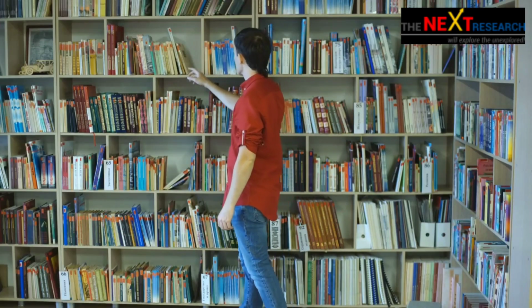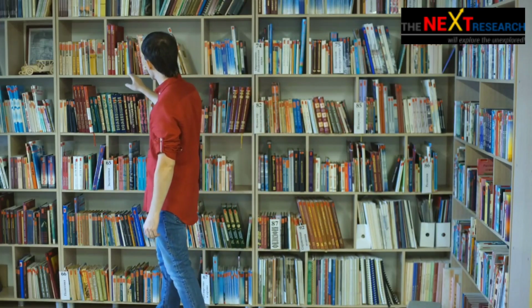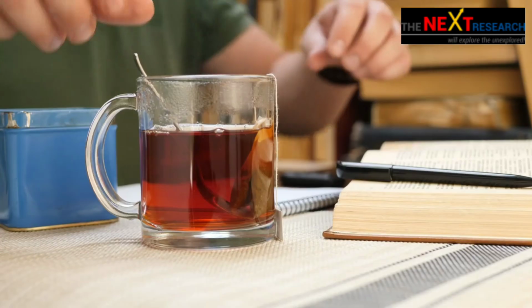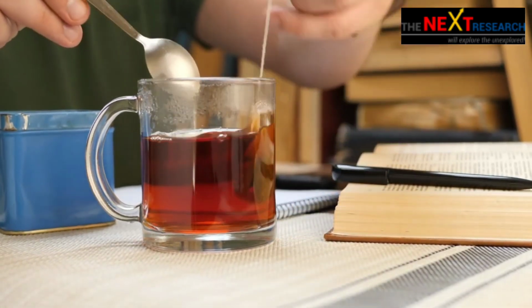Research papers aim to contribute new knowledge to the academic field, while articles aim to inform, entertain, or express opinions.